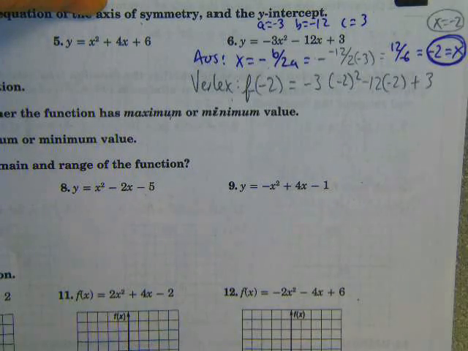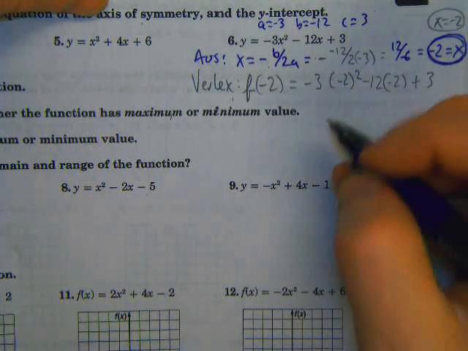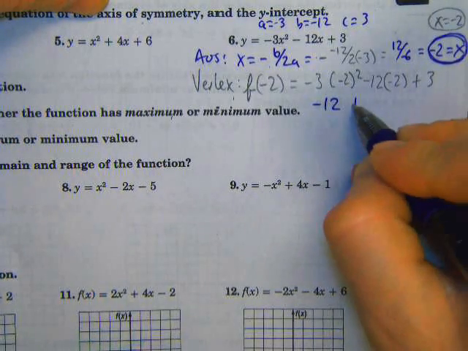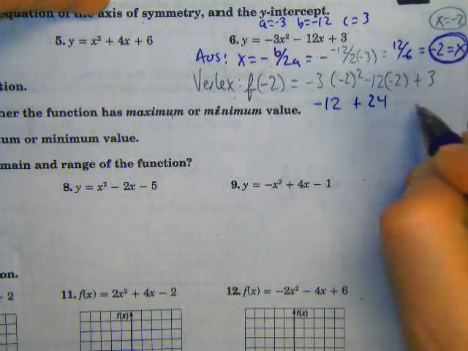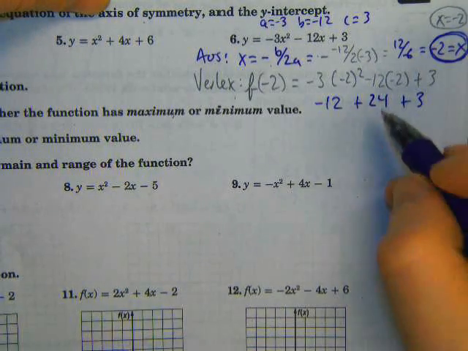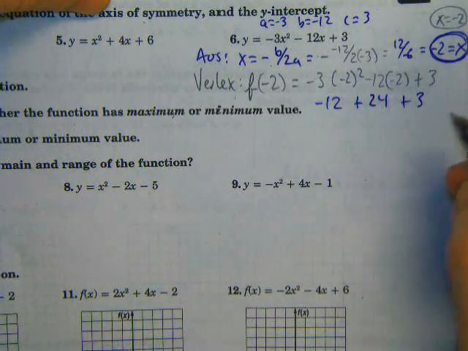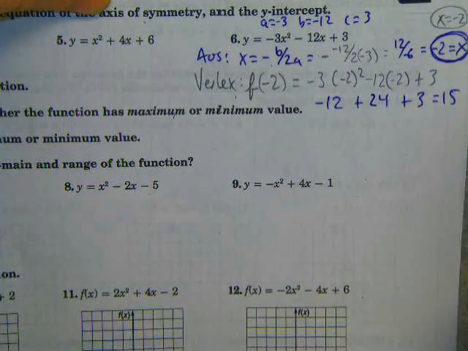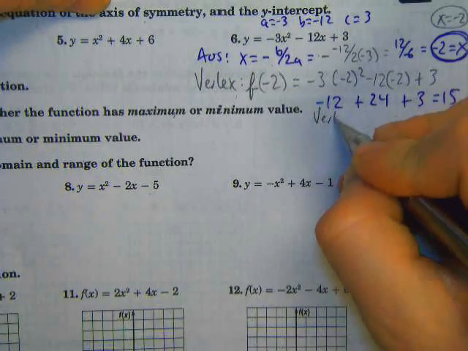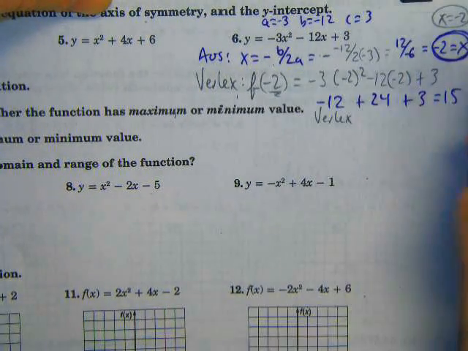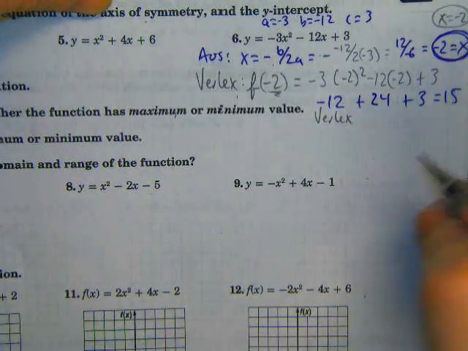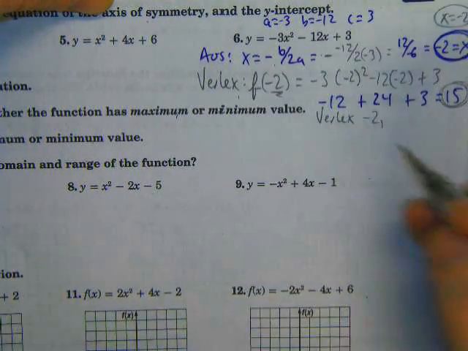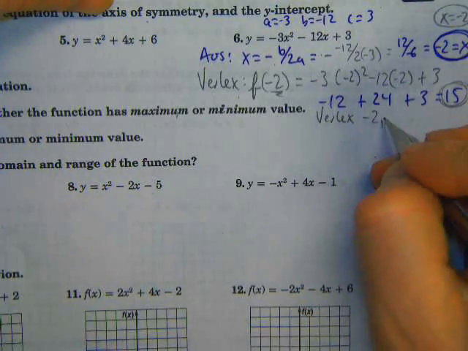Okay, so we get negative 2 squared is 4, minus 12, plus 24, plus 3. And when you add those together, you get 15. So the vertex will be a point. It's this x value, whatever the x from the line of symmetry is, negative 2, and then this y value. That's the f of x, or the y. So there's your vertex.